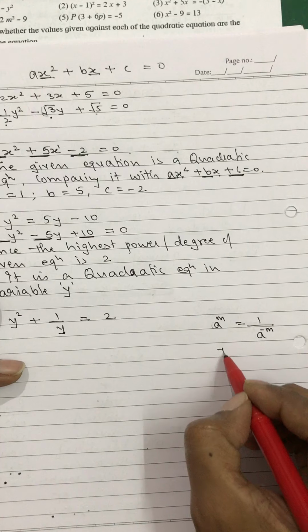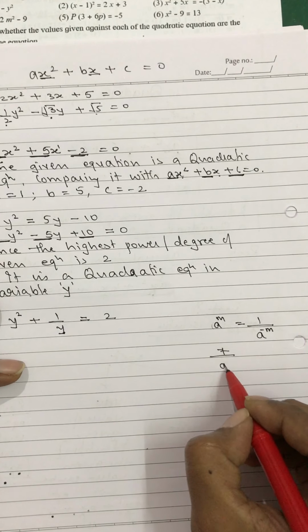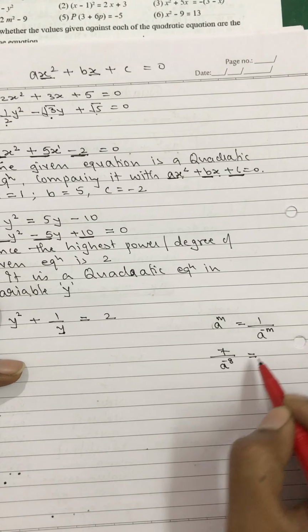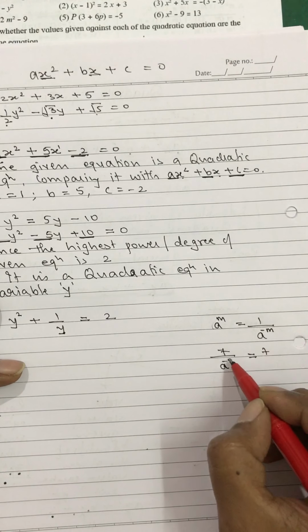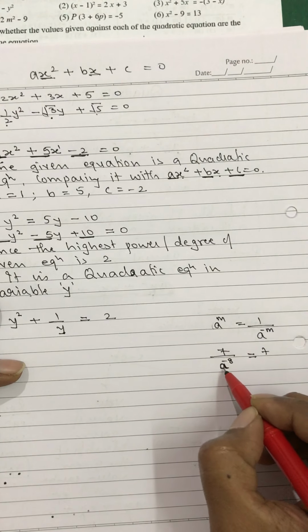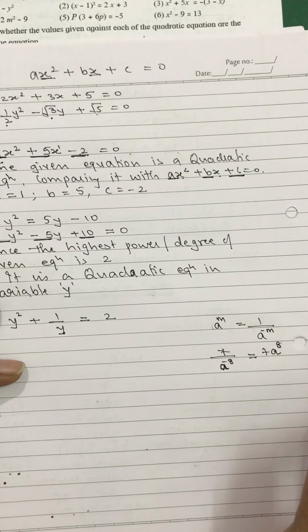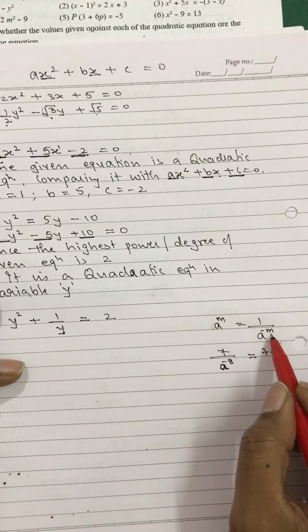For example, 7 upon a raised to the power of -8: if I change the place of the base, it will become 7 times a raised to the power of 8. If it is positive, it will become negative; if it is negative, it will become positive. Whenever you change the place of the base, the sign of the power will change.